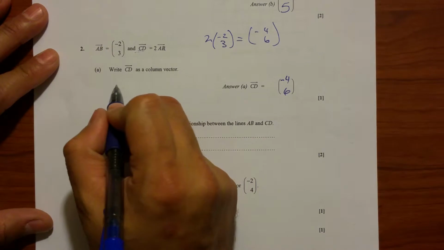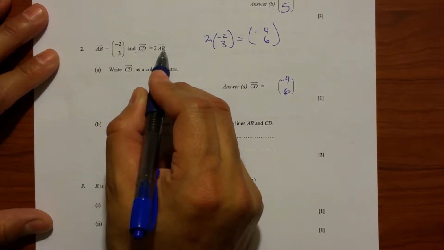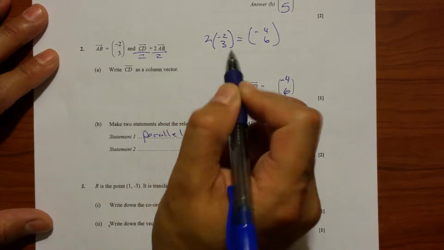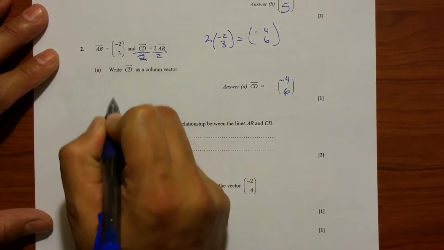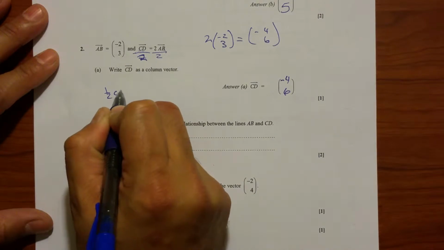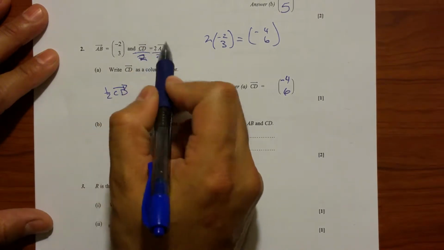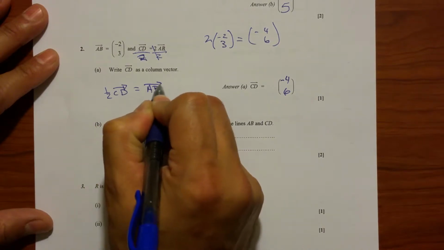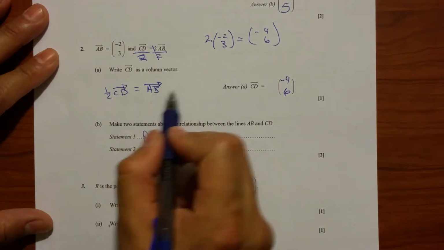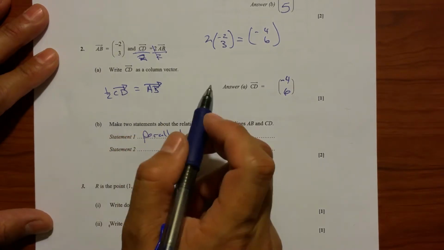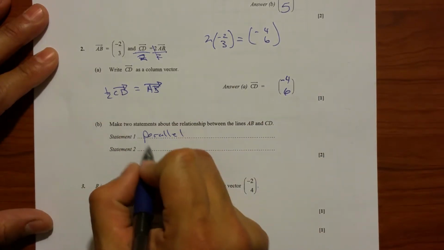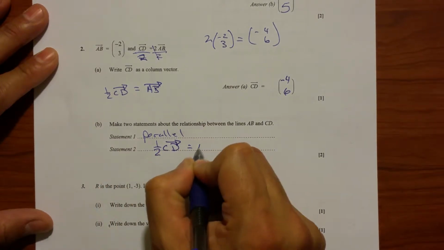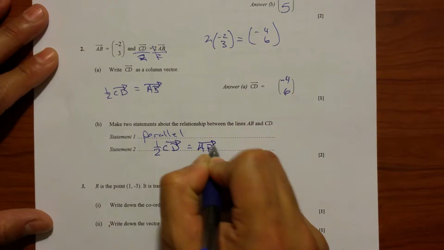Also, we could state that if CD is equal to 2 times AB, I'm going to divide by 2 on both sides. That's a 2 right there, so I get 1/2 CD, because it cancels a 2, and that's going to be equal to AB. So I could state that AB is half of CD. So 1/2 CD is equal to my AB vector.